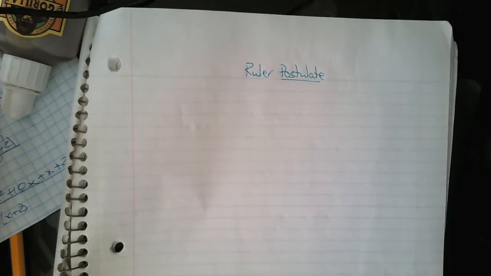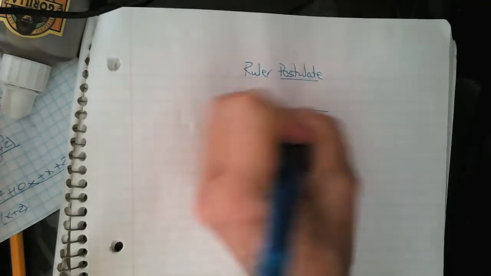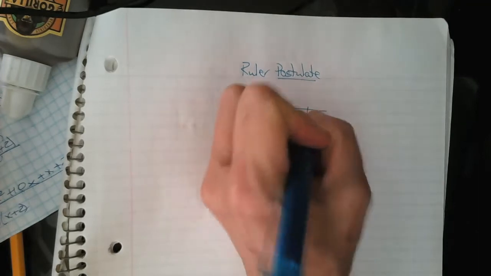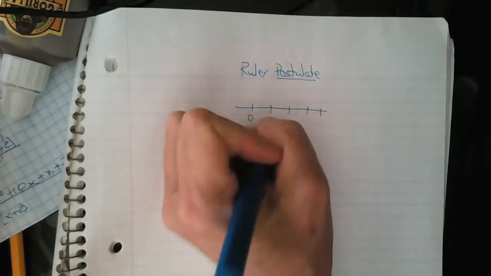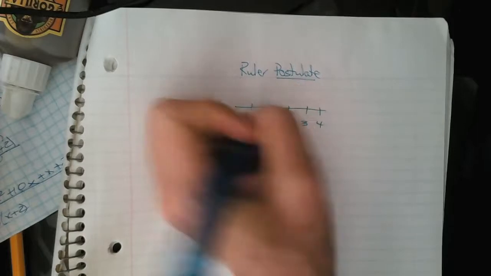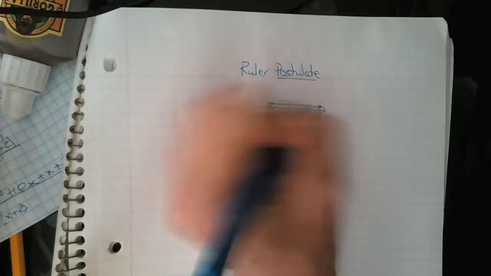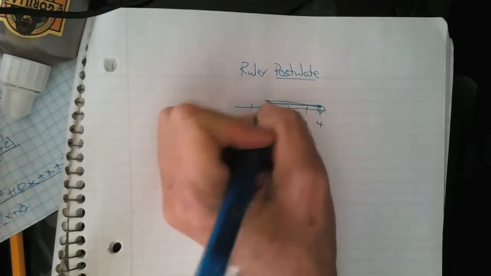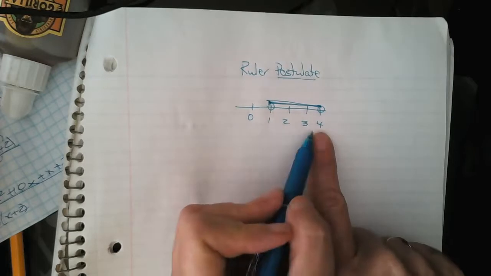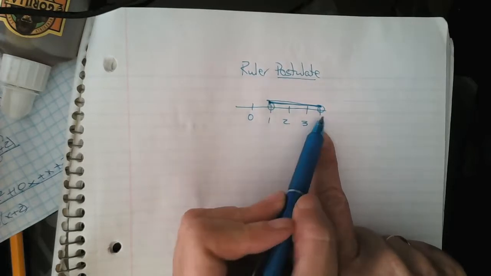So the ruler postulate says that the distance between points you can find by subtracting. There are various ways of stating it, but basically, if I've got something on a ruler, so let's say there's 0, 1, 2, 3, 4, and let's say my line segment goes from here to here. Let's pretend it's perfectly on there, right? Well, I can eyeball this and see it's obviously 3, because I can count 1, 2, 3, but you can also do this.